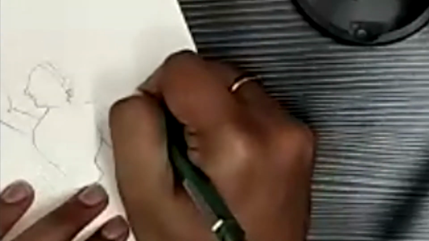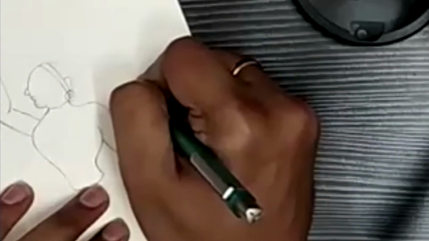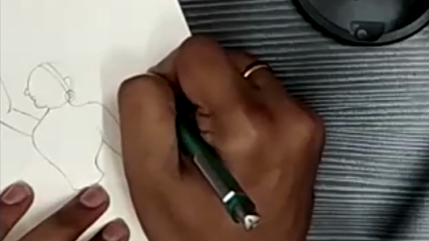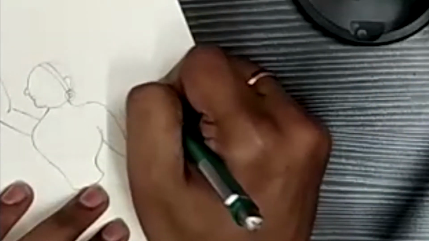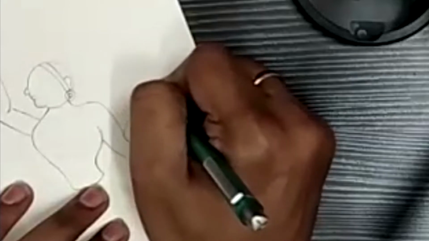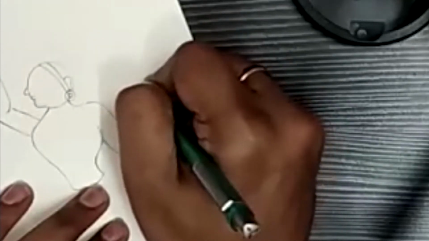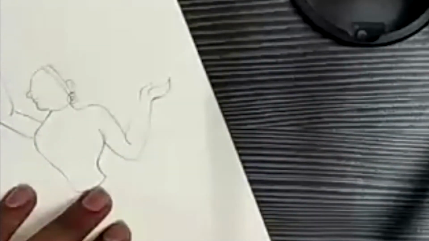So the fingers of Phad painting are very typical. They're like leaves, not proper fingers. We've completed one finger.